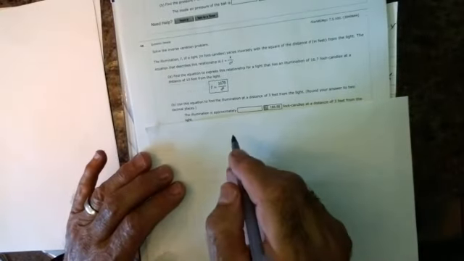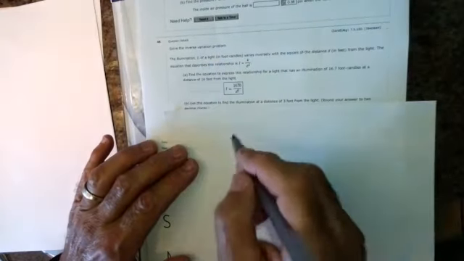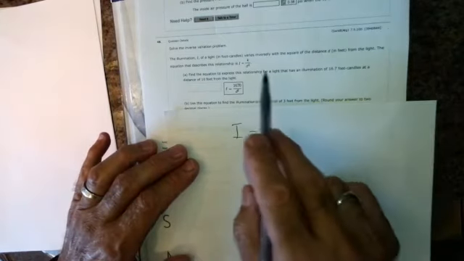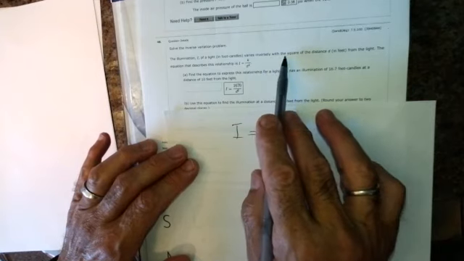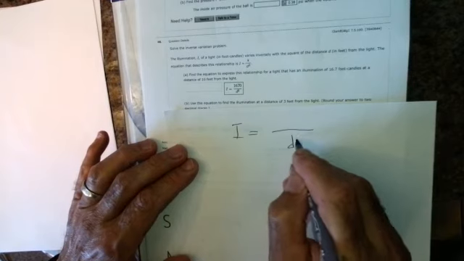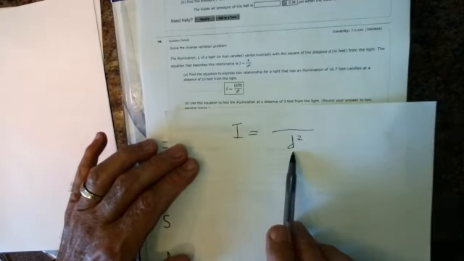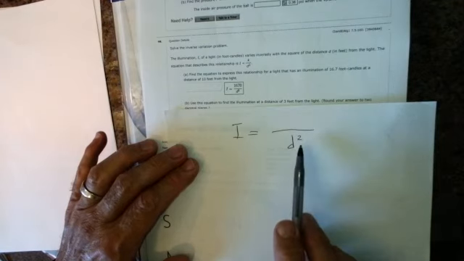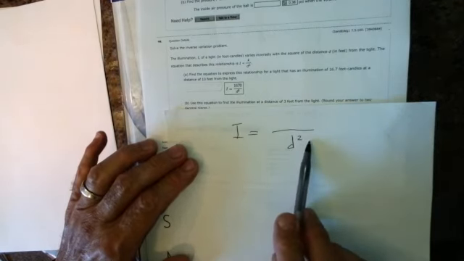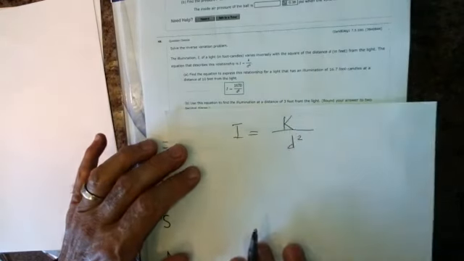The next problem, this is kind of interesting because they're saying illumination I varies inversely with the square of the distance. A square of the distance is this. Look, inversely means you go to the denominator with the square of the distance. And we put a K here.